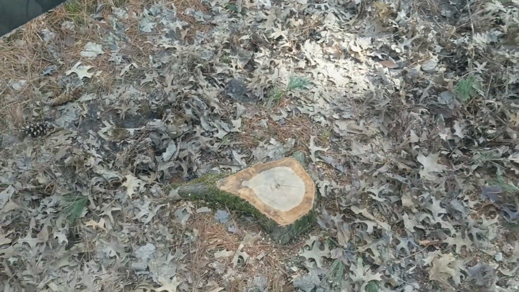So my guess, if I remember the tree, is that the diameter at breast height was probably somewhere around 5 inches. So just think of that. Even if it was 6, I think 6 is being pretty generous. So that's 6 inches.